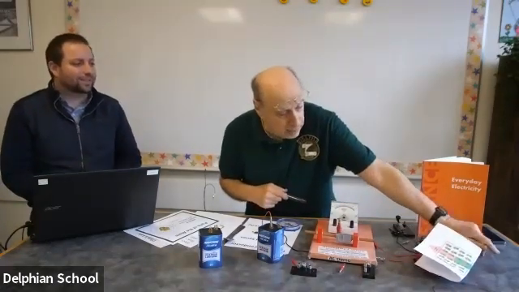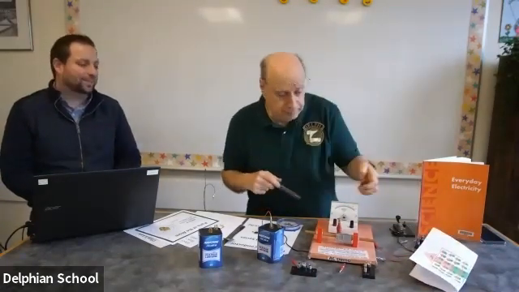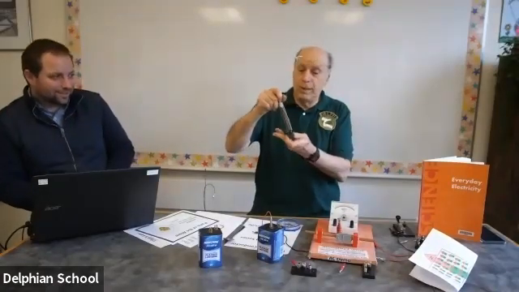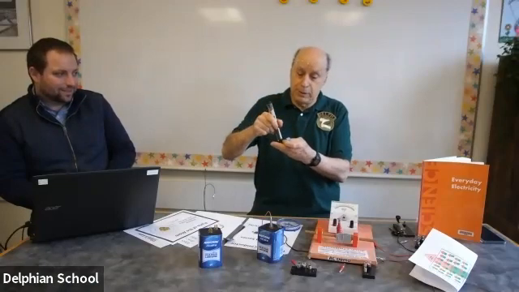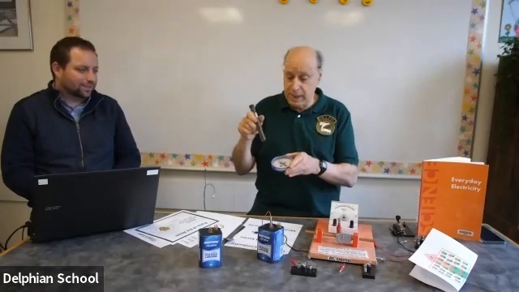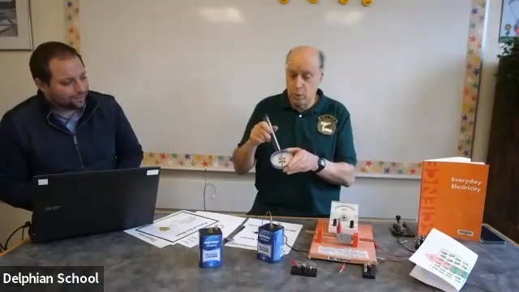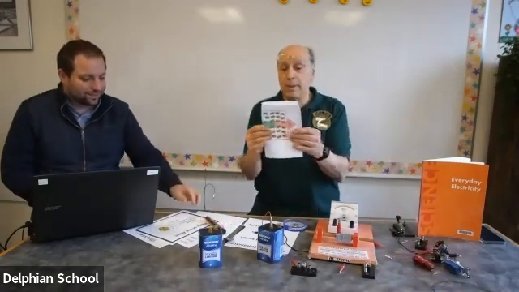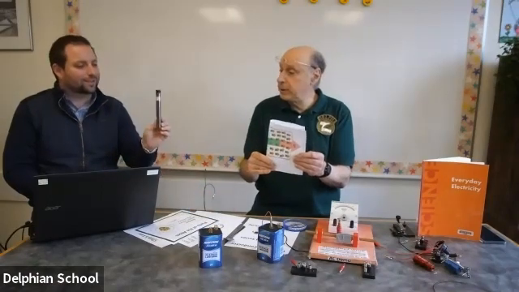Now I'm going to take this magnet and line up some of these pieces, especially at the bottom here. Now they're all going the same way. Wow, look at that. It's now attracted because they're all lined up the same way, and this is what makes a magnet.